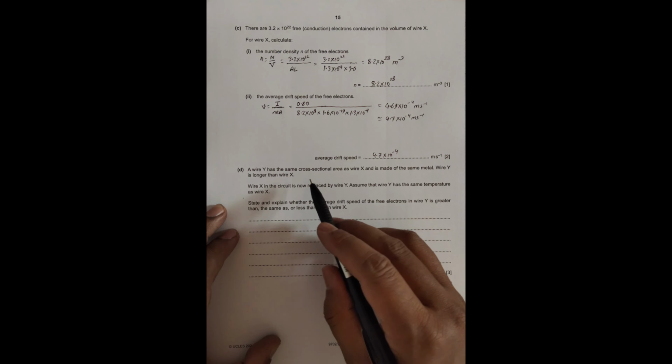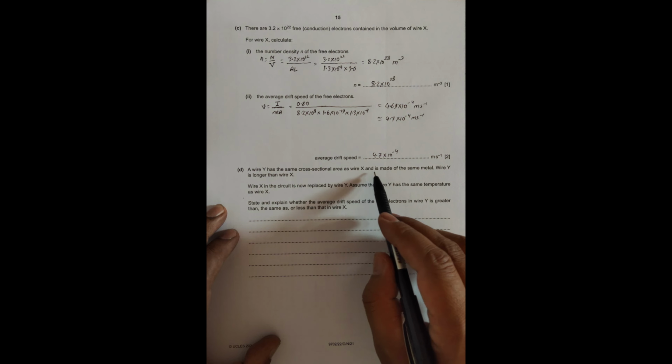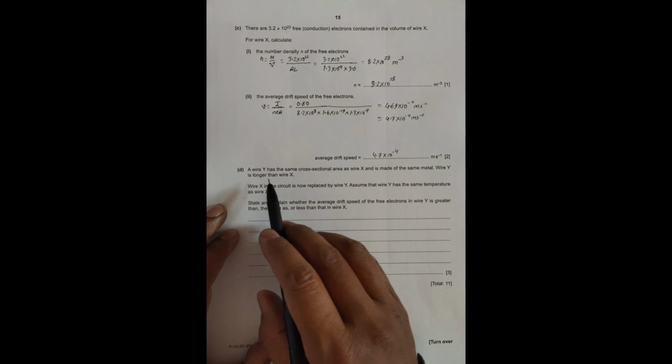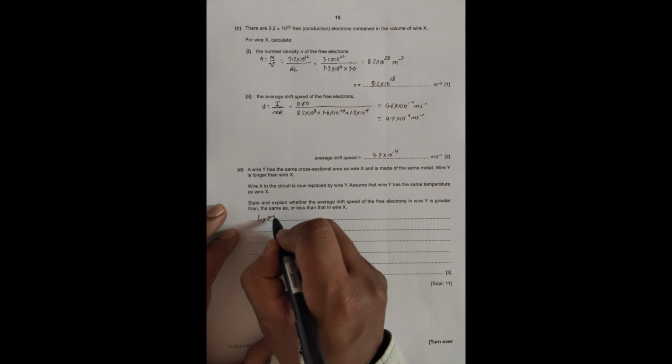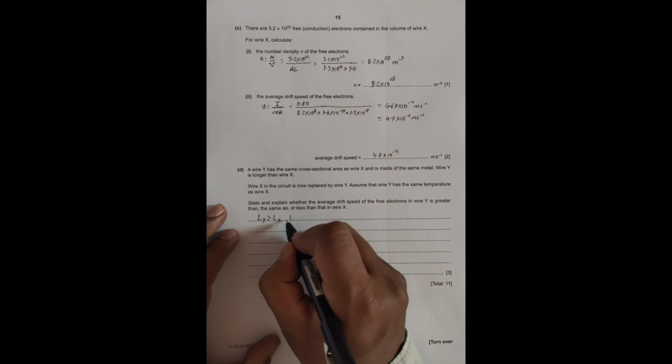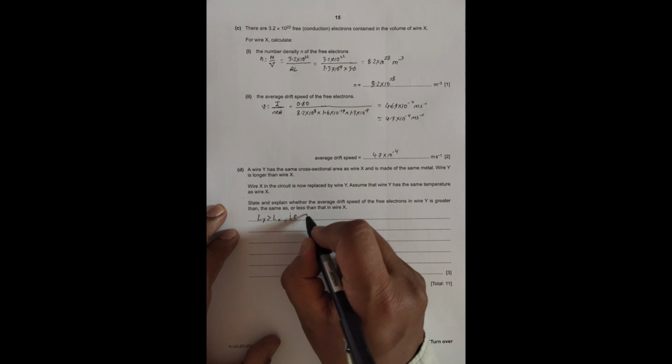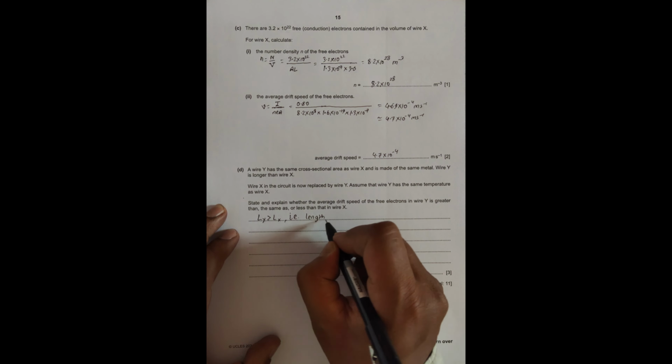Now the last question, always the thoughtful one. The last one says a wire Y. The initial wire is X here. Now it calls for another wire Y, which has the same cross-sectional area as X and is made of the same metal. Wire Y is longer than wire X. So that means the length of Y is more than length of X.